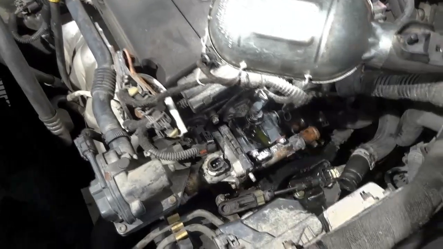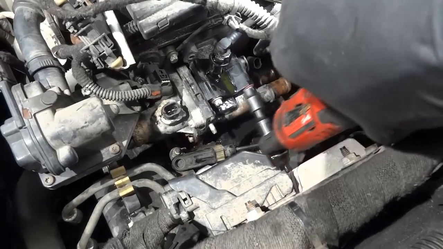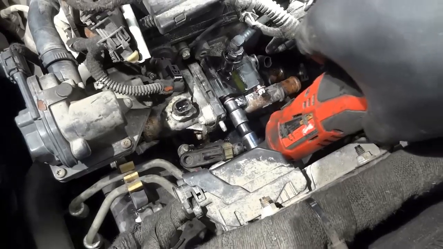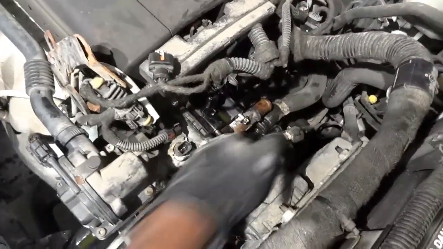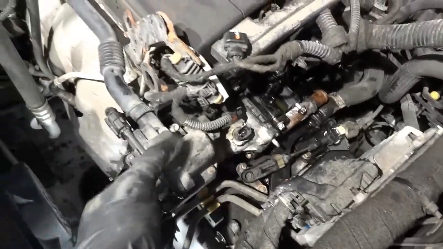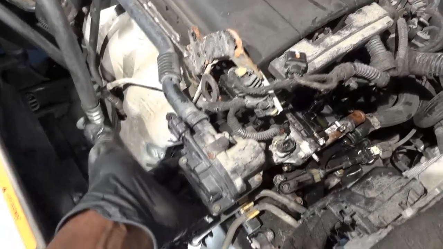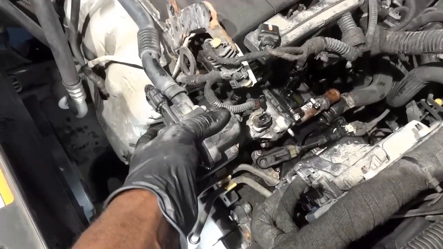So right over here. So now we're gonna remove the last two on top of the thermostat housing. So this one. All right, so before I remove these two bolts, I'm gonna have to undo the other tube here under this diverter valve. So this is the diverter valve for the secondary air system. So I'm gonna have to remove this diverter valve. So I'm gonna get it out of the way so I can get access to the tube that's under here.